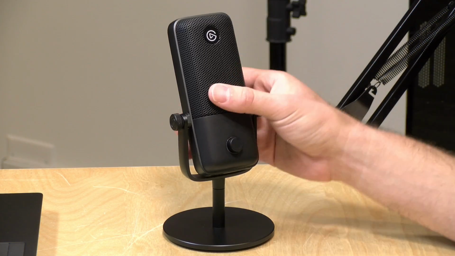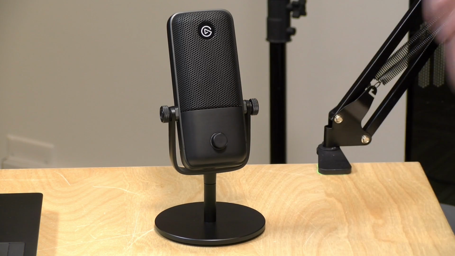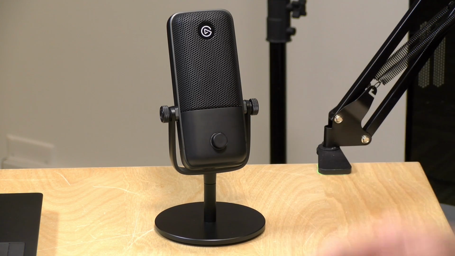This debate between 96 and 48 kilohertz has been raging forever. I'm not going to get into it because for me it all sounds good, but if you are looking for the 96 kilohertz sampling, this mic isn't going to do it for you. The Wave 3, though, will.